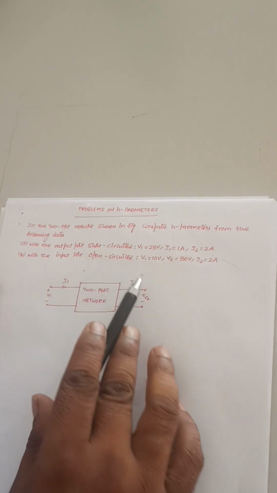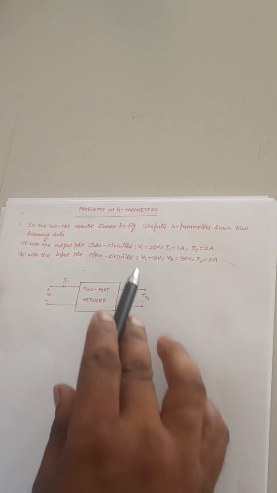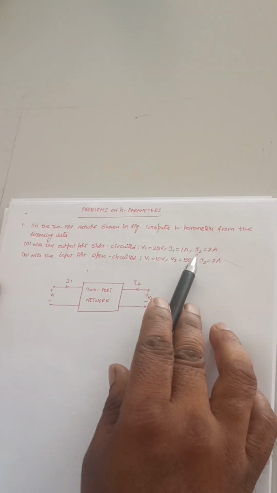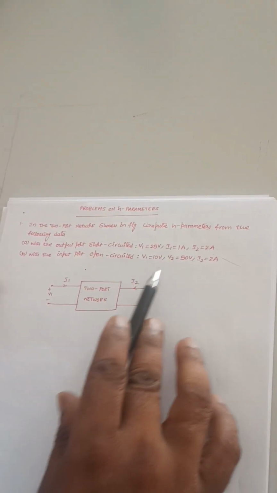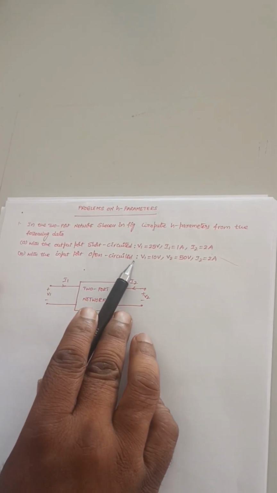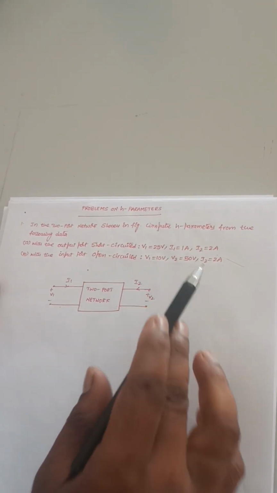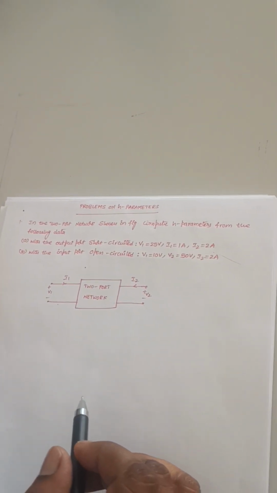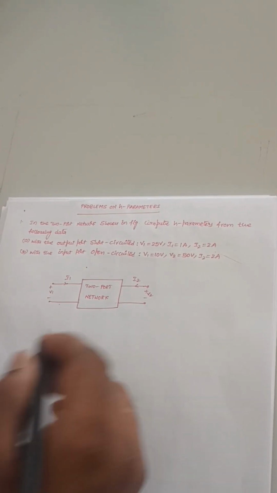With the output port short circuited, that means whenever V2 is equal to 0, this is the data that he obtained. V1 value is 25, I1 is 1 ampere, I2 is 2 amperes. With the input port open circuited, if I1 is equal to 0, this is the data that he obtained. So for this type of problem, how do we solve it?